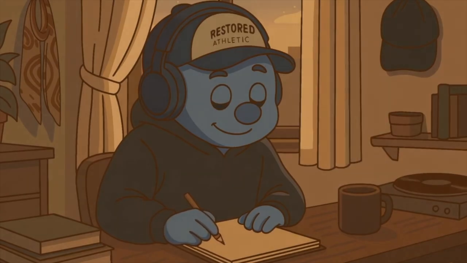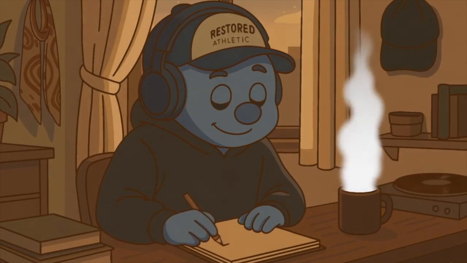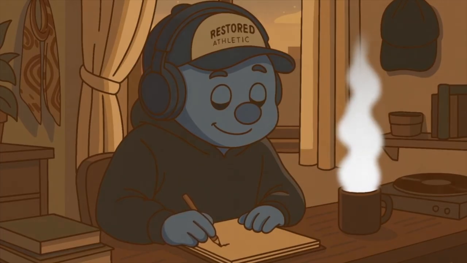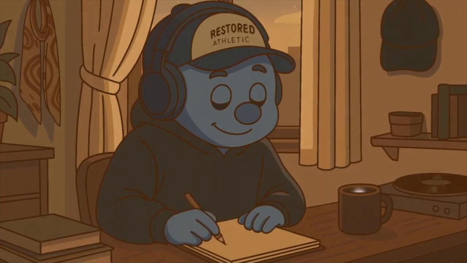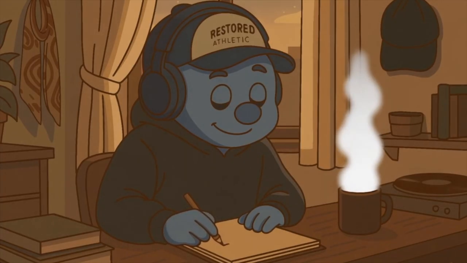Risky use, this means recurrent use in situations in which it is physically hazardous, like driving impaired. Continued use despite knowledge of having a persistent or recurrent physical or psychological problem that is likely to have been caused or exacerbated by the substance.